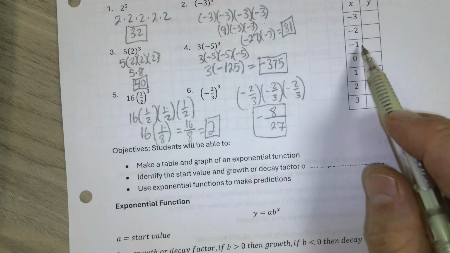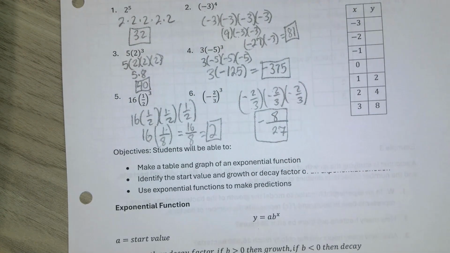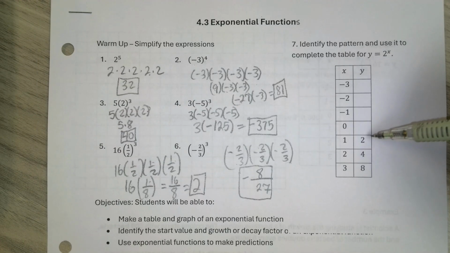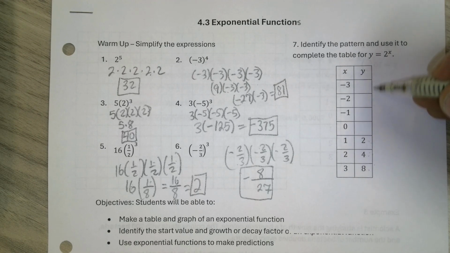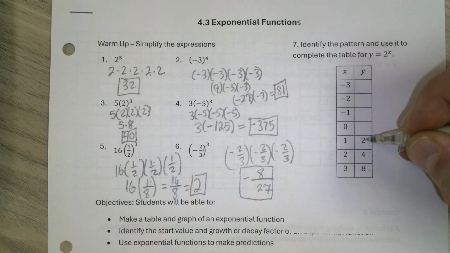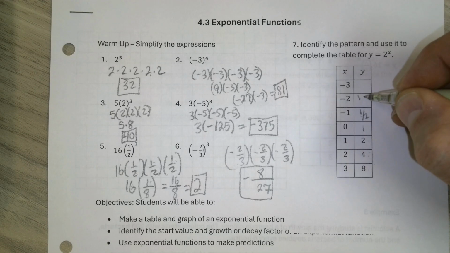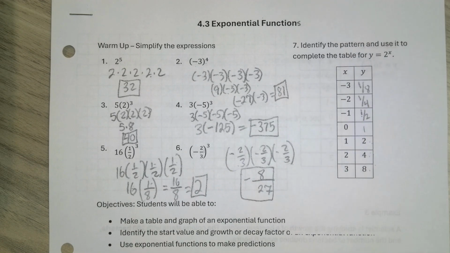All right, now let's take a look at our last problem, where we're going to look at the table. Looking at this last problem, we're looking for a pattern. If we look here, this goes from 2 to 4 to 8. So this is really doubling. 2 times 2 is 4, 4 times 2 is 8. So we have this doubling pattern going this way, which means if we go the opposite direction, this should cut in half. Half of 2 is 1. Half of 1 is 1/2. Half of a half is 1/4, and half of a fourth is 1/8. So these are the actual values for that.